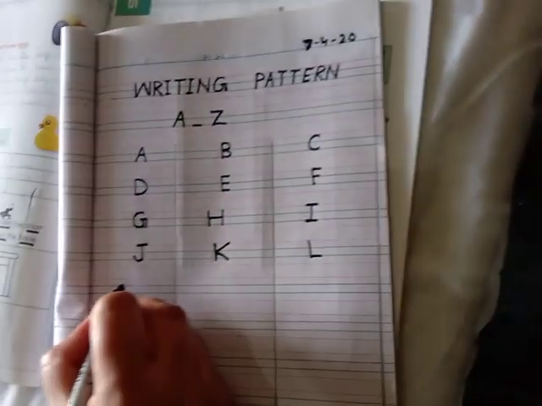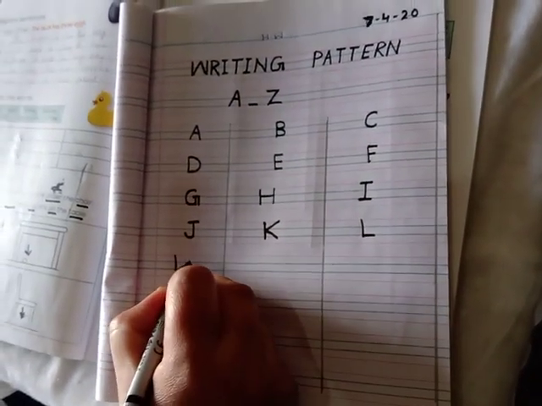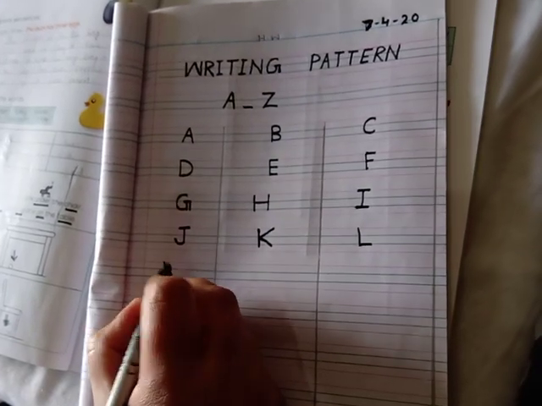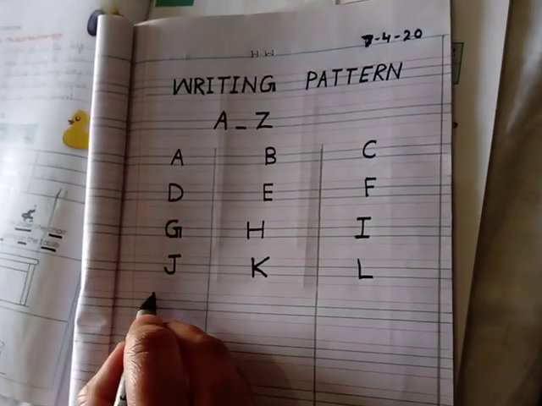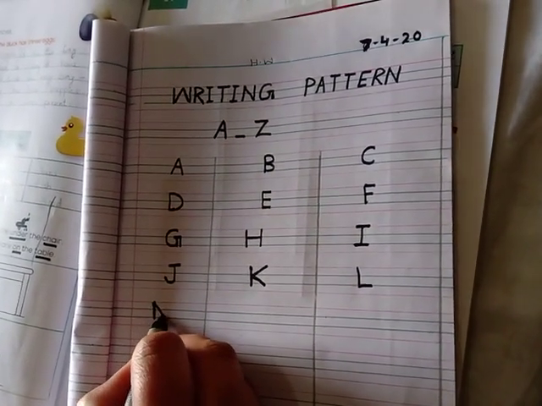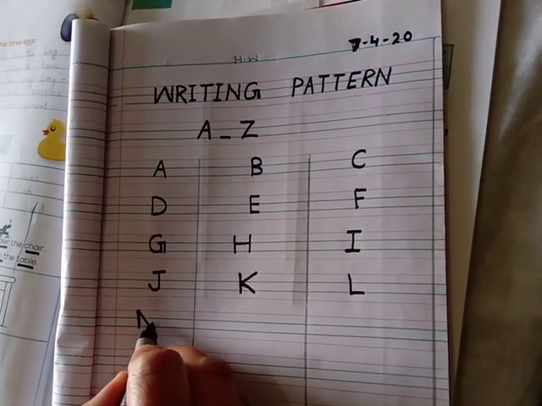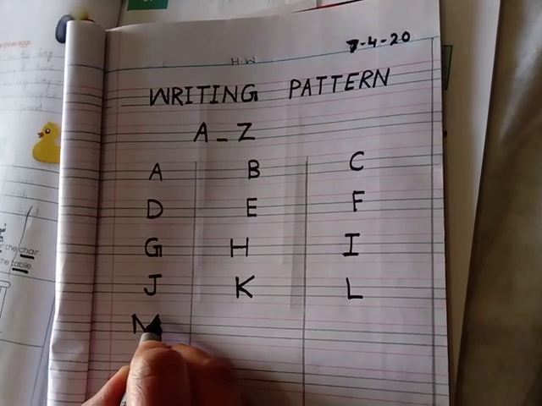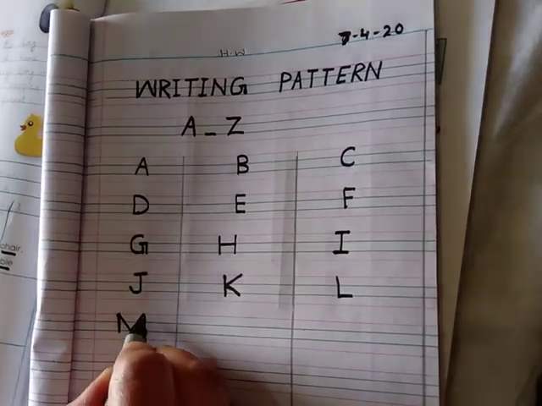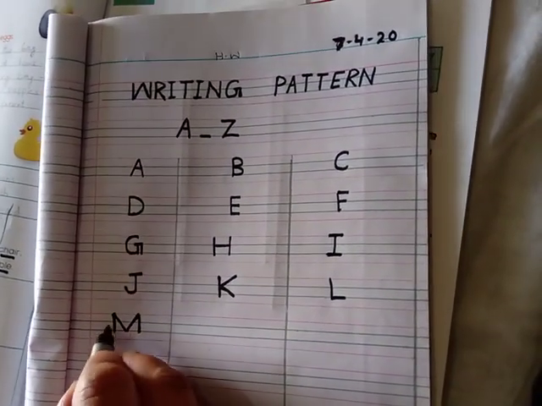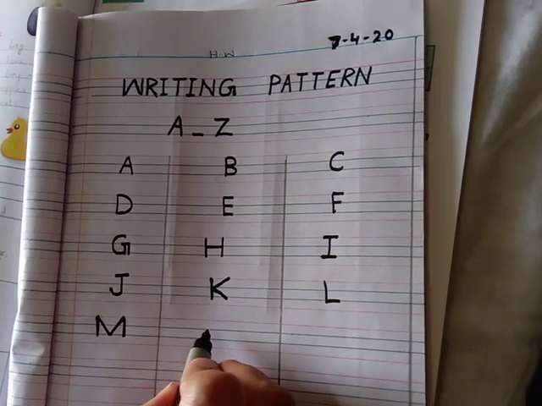L. M. M is also very easy. Line in upper three lines, then bring it to third line, again to first line, look, and then third line. This is M, capital M, okay?